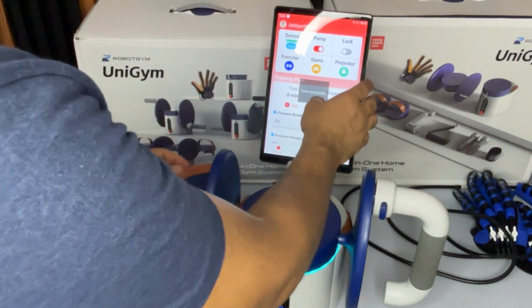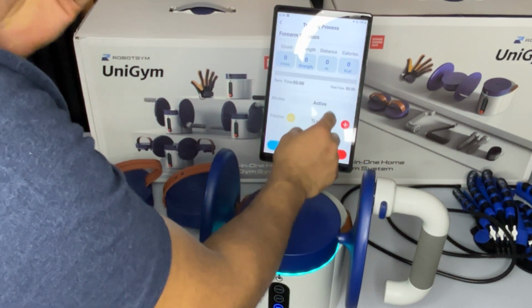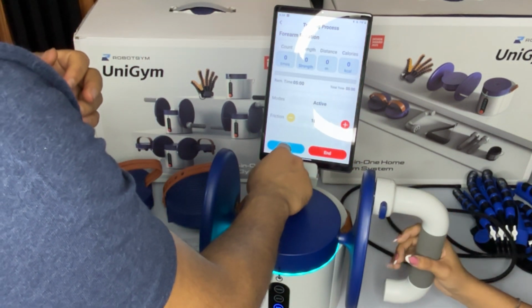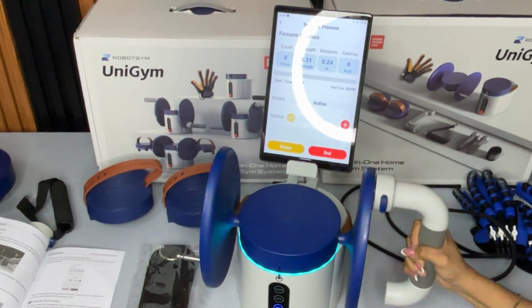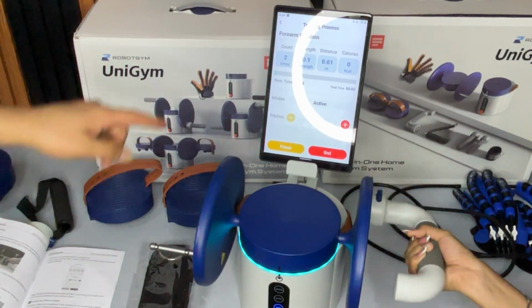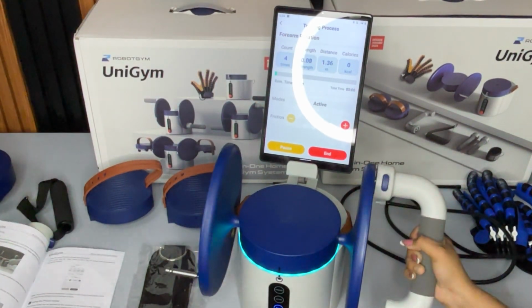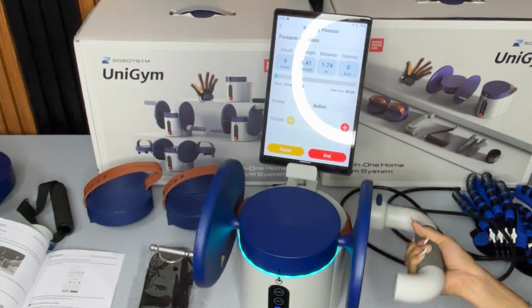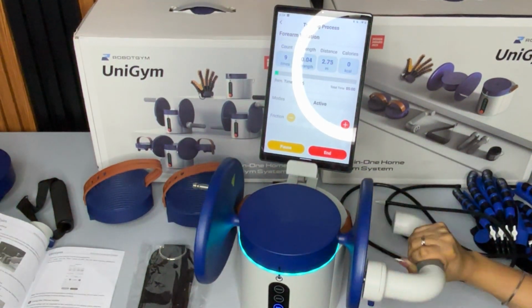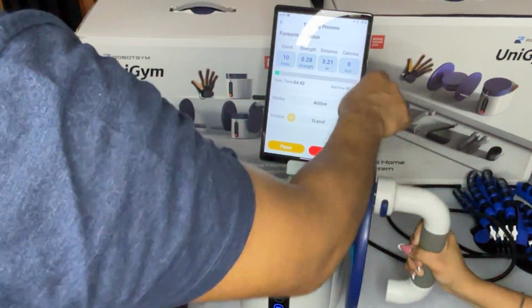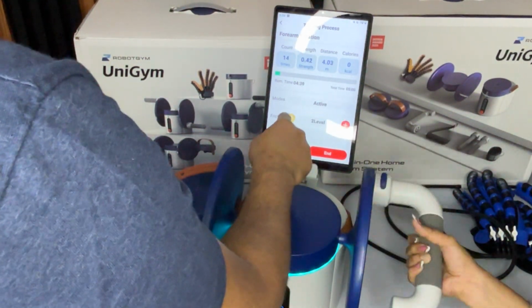I'm going back, starting the same. You can see this is the active mode. Start. Active mode, now will perform the action, and you can see the count is getting calculated, strength, everything. If you apply some more force, yes. So this is the active mode. I can increase the friction from 1 to 8 level, or I can decrease the friction.